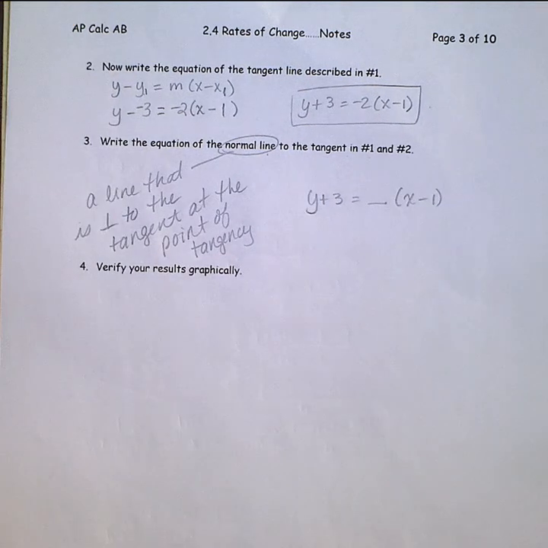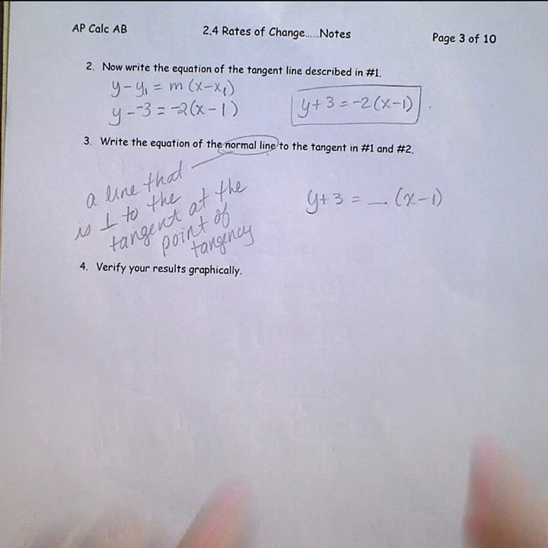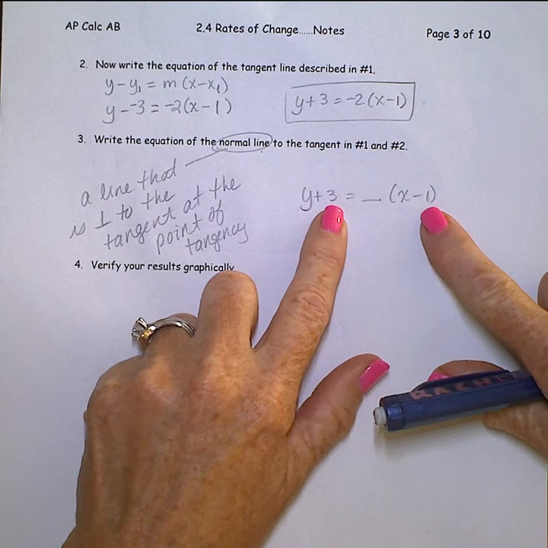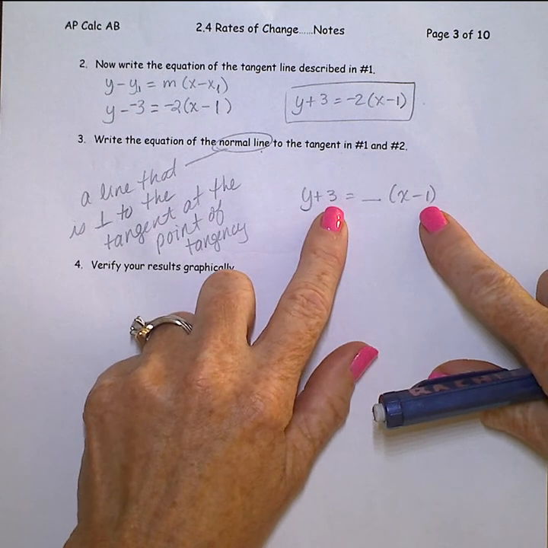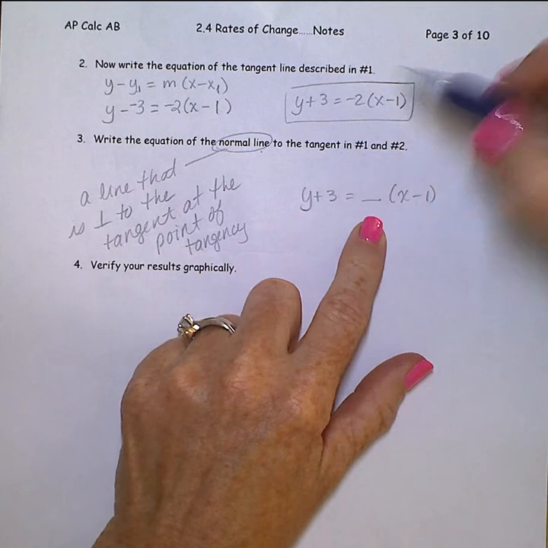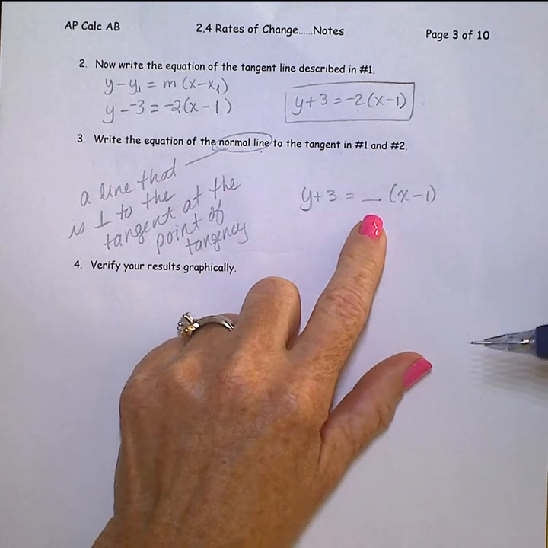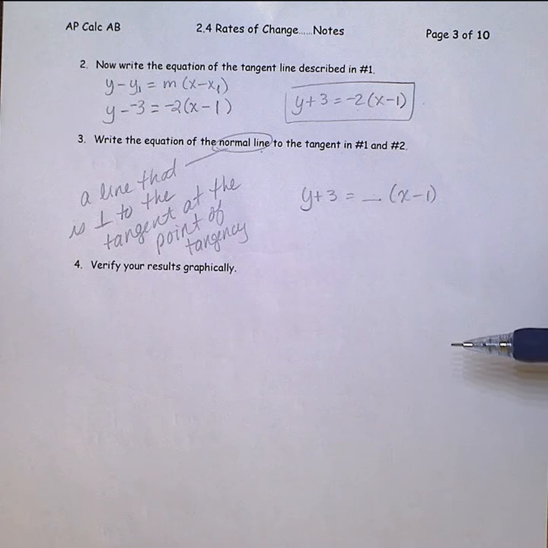It's at the same point. So in point slope form, the x sub 1 and the y sub 1 remain exactly the same. The only thing that changes when you're going from a tangent to a normal is the slope. What do you know about slopes of perpendicular lines? Opposite reciprocals.